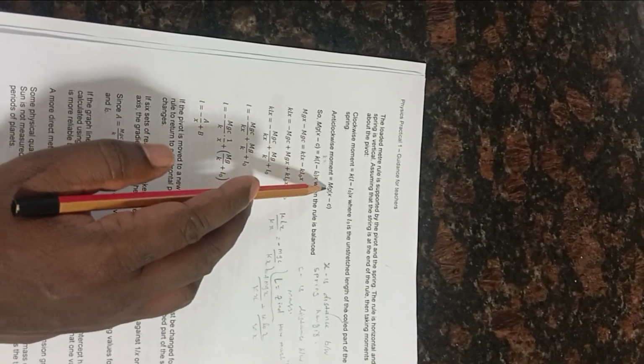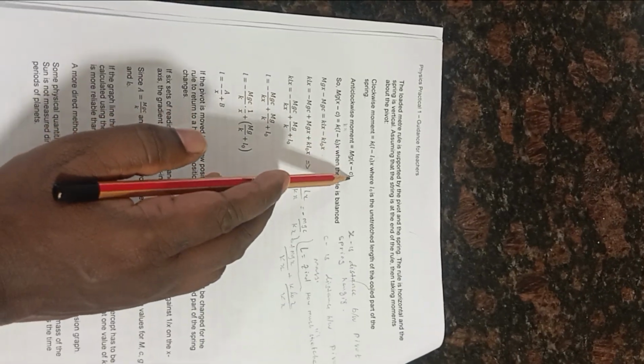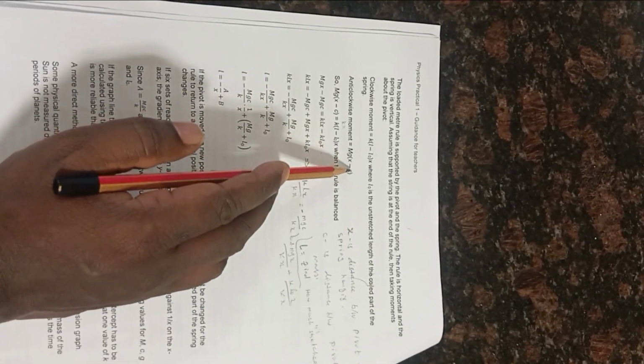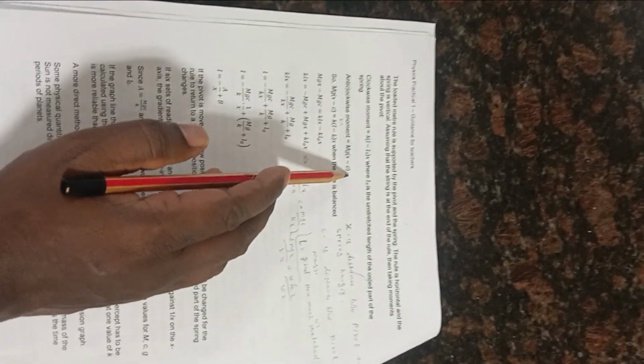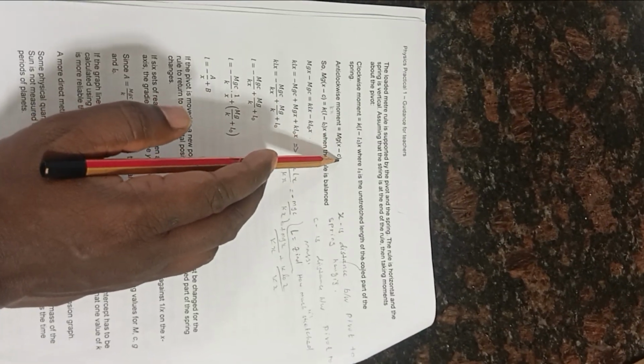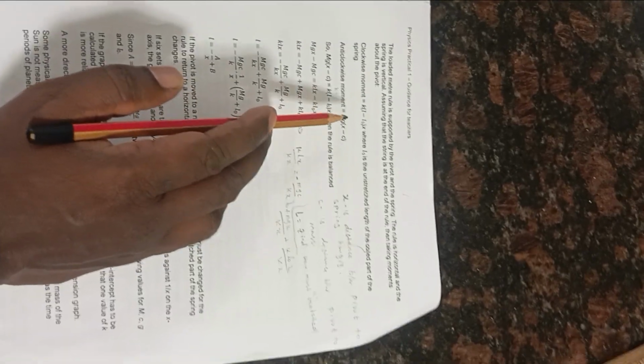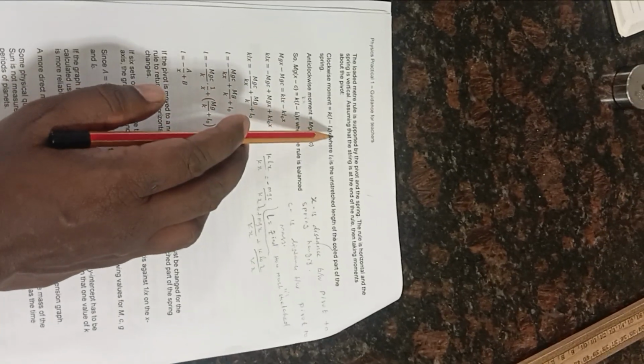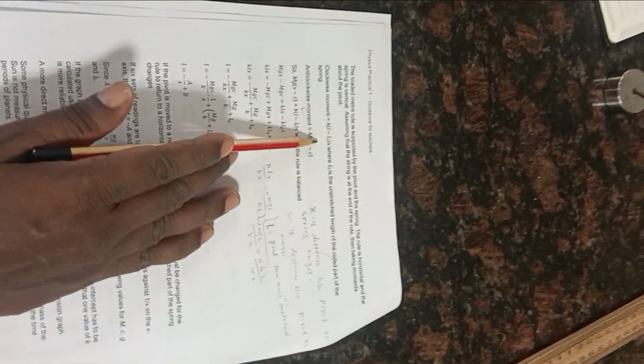So now you know mg(x minus c). x minus c gives us the center of gravity position. I think you understand this. The anti-clockwise and clockwise moments are equal; that is the law.